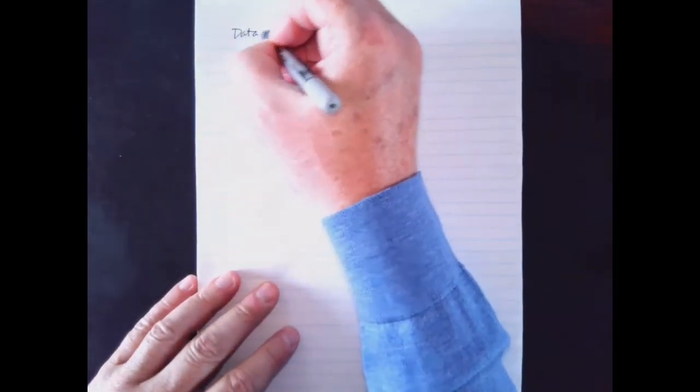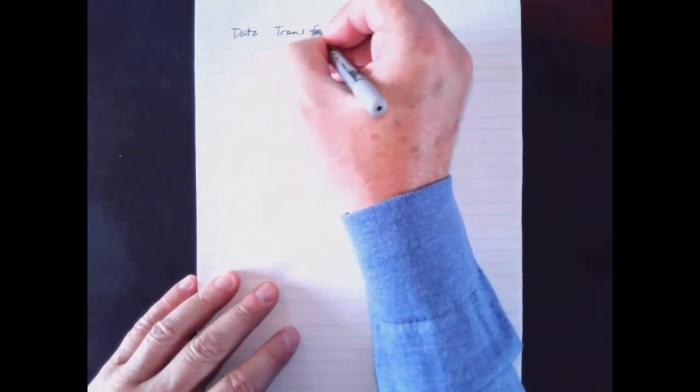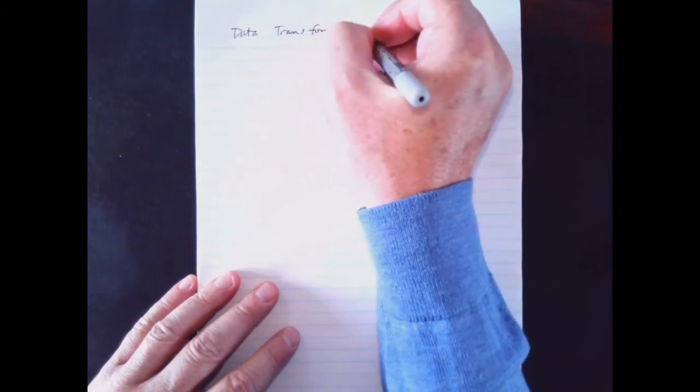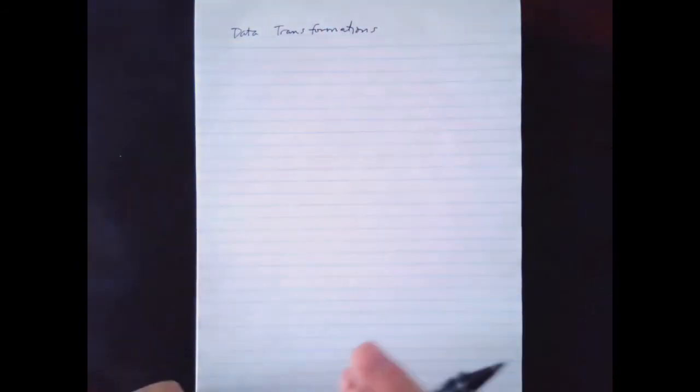Now let me just zoom out a bit and we move on next to talking about some simple data transformations. Sometimes you get the data in forms that you don't want to work with directly.